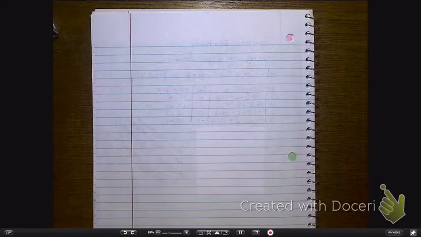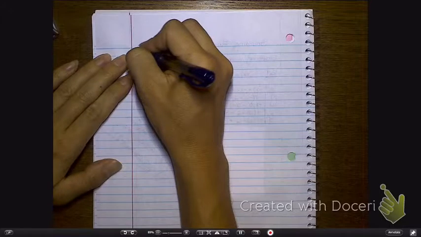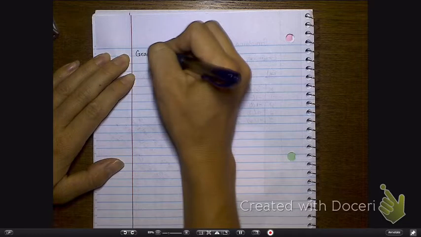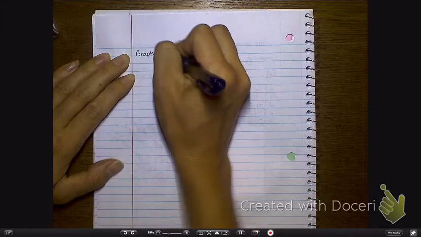Okay, now we're going to take a look at an example where we're going to graph using the domain of all real numbers.